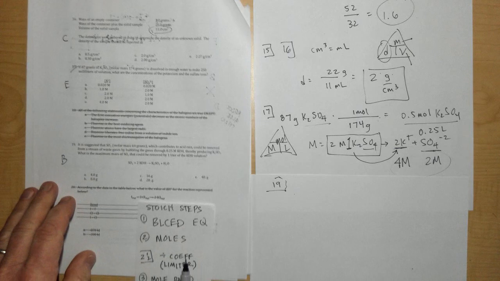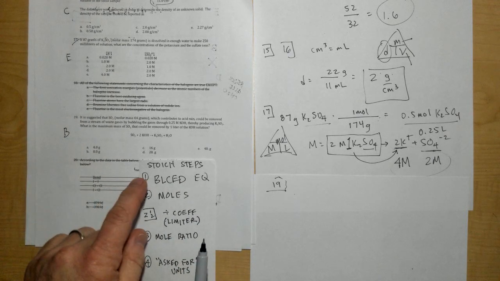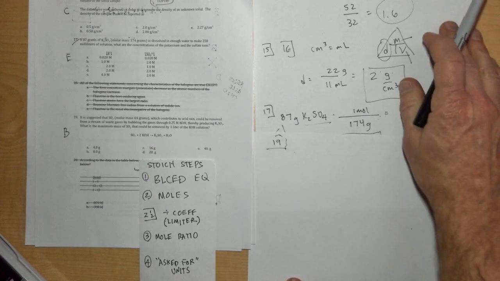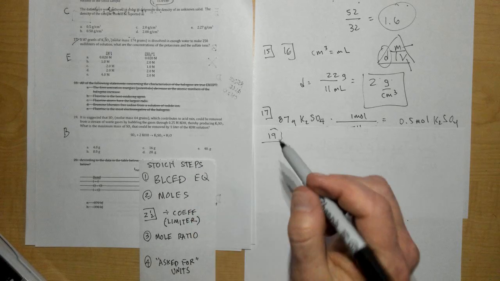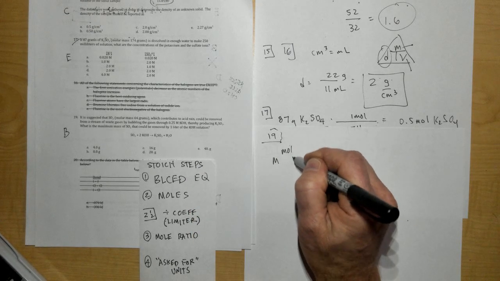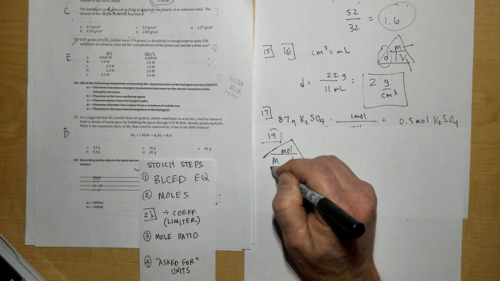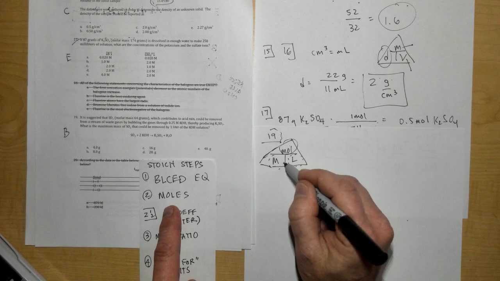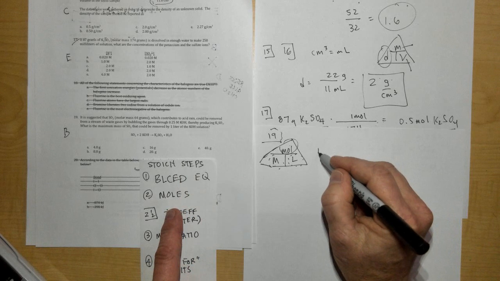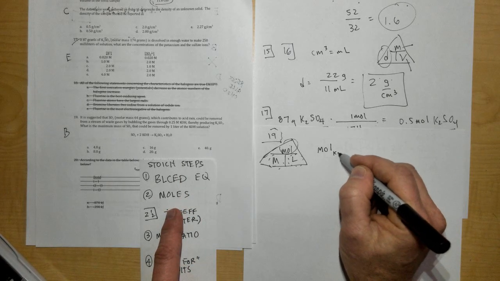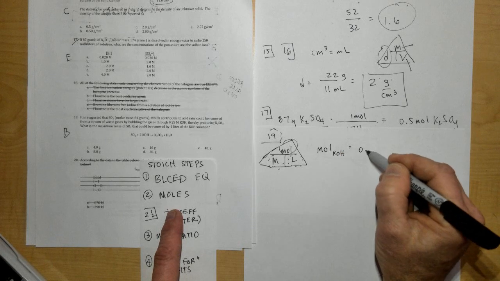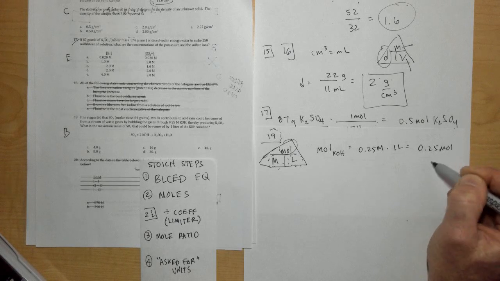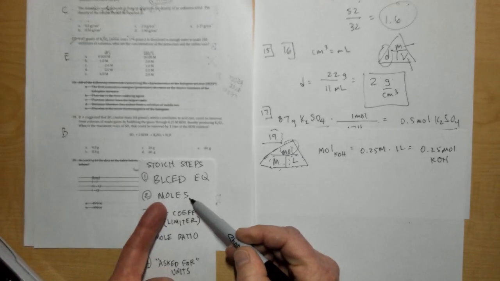So I'm into my stoichiometry steps right here now. First thing, write the balanced chemical equation. Done. Second, convert to moles. So they tell me that I have 1 liter, molarity equals moles divided by liters. And I want to get to moles. So I'm going to need liters, and I'm going to need molarity. Well, they tell me the molarity right here. So my moles of my KOH are equal to my molarity, 0.25, times my liters, 1 liter, which means I have 0.25 moles of KOH. Step number 2 is done.